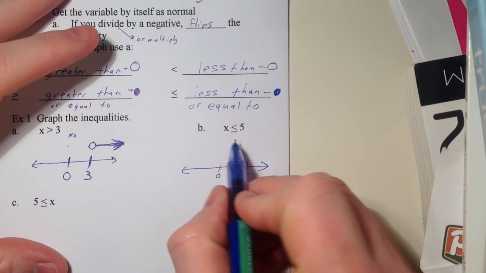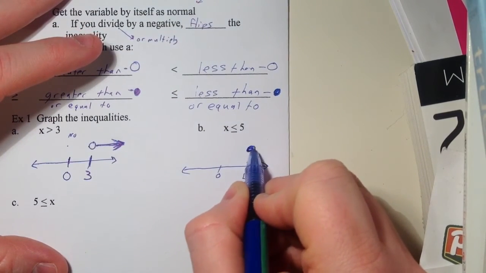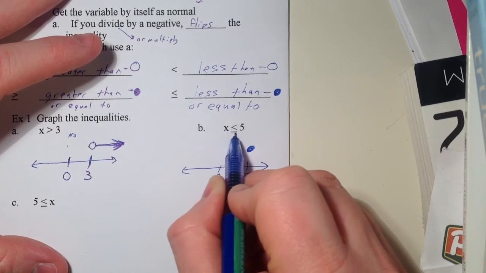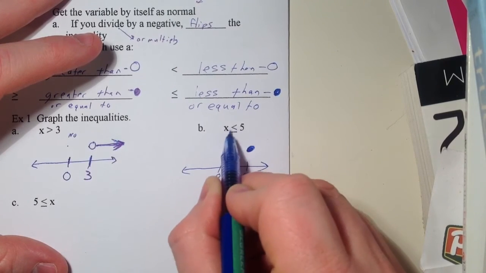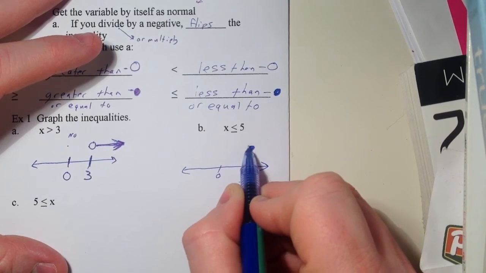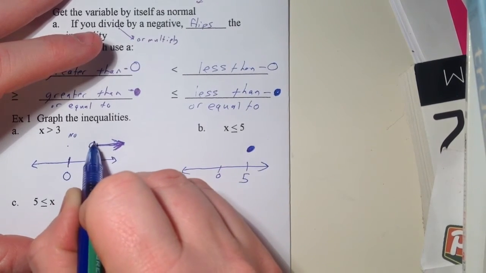All right, so I'm at 5, so I'm going to do a filled in circle this time because x is less than or equal to. So I'm including 5. Is 5 less than or equal to 5? Yes, so I want to include it. That's why we fill it in. So we fill it in to include it, leave it open to say no, it's not included.